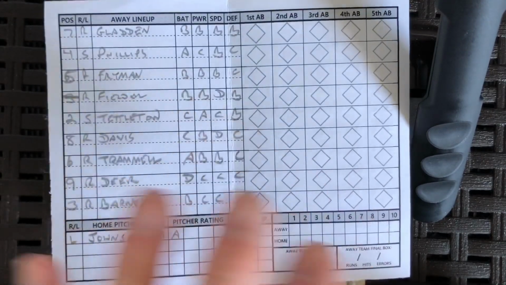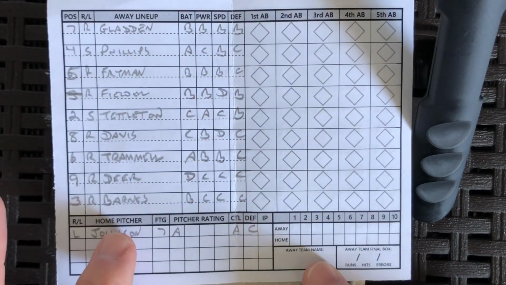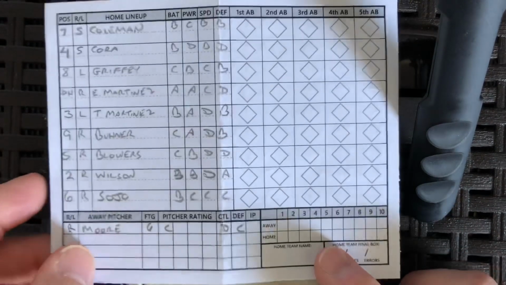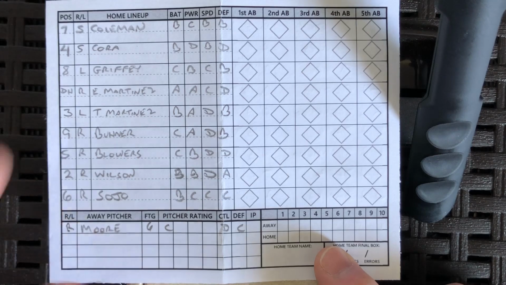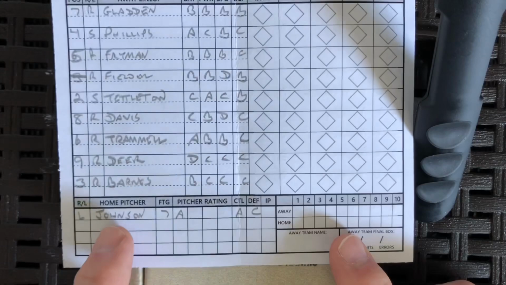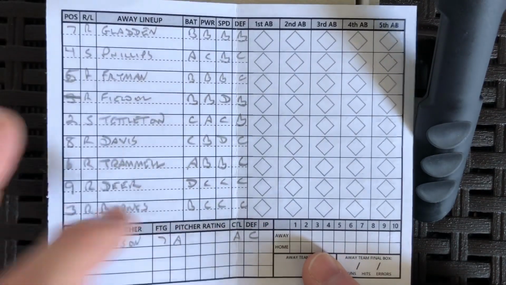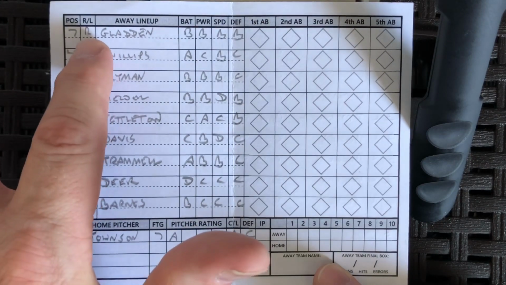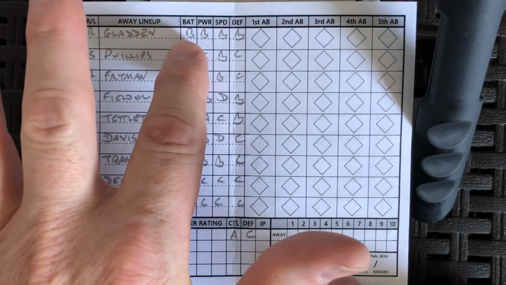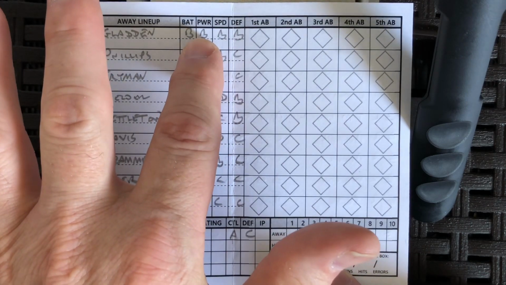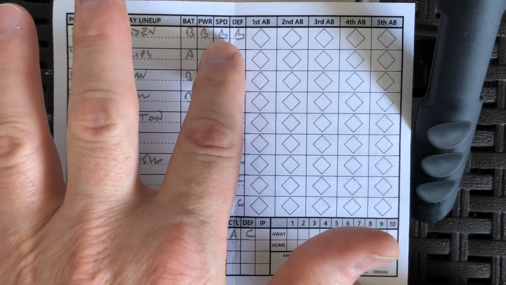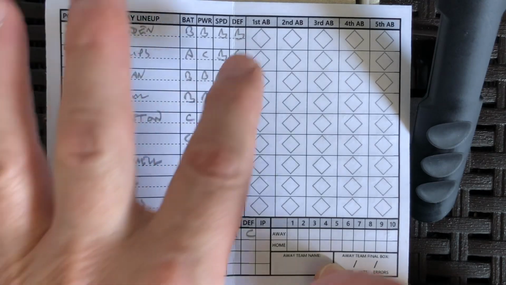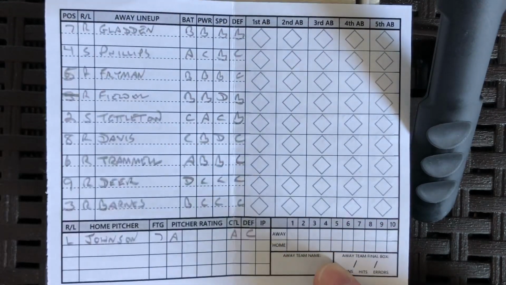Backside is just the opposite. It's the away lineup with the home pitcher. So what we have here, it'll be Mike Moore going for Detroit against the 95 Mariners. And it'll be Randy Johnson going for the Mariners, against the lineup of the 1993 Tigers. Again, your position, which way they bat, the player, the batting rating, the power rating, the speed rating, and the defense rating. All of it's listed for you there, and you are ready.